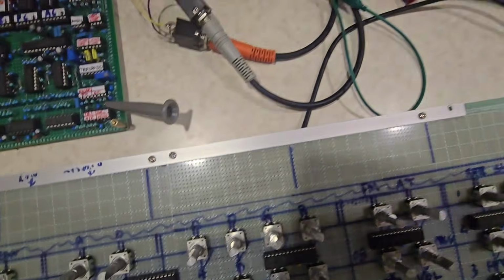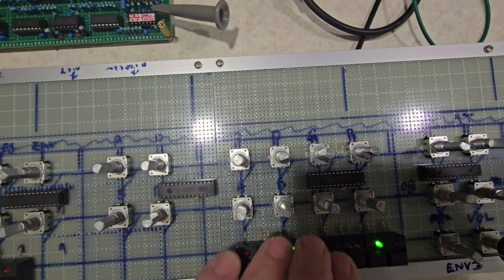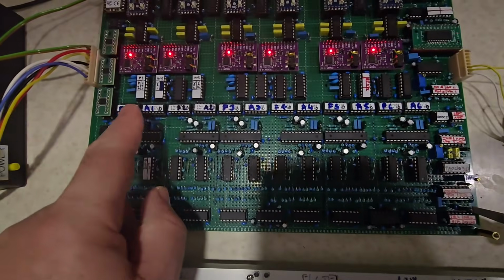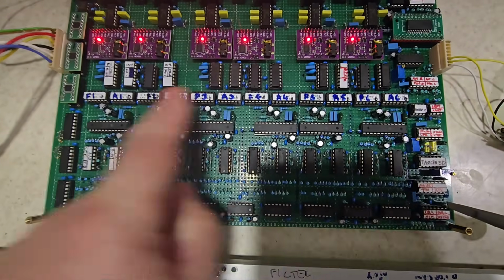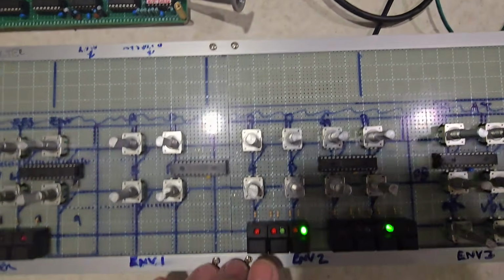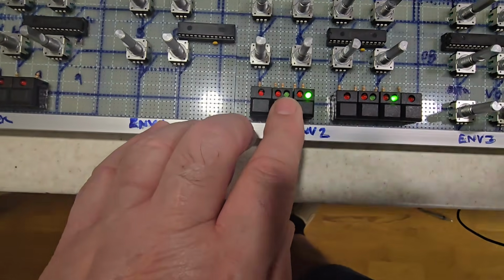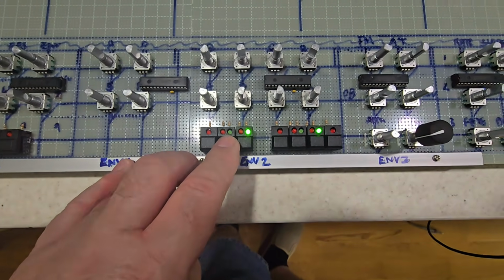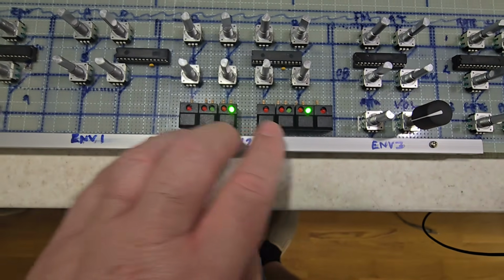control. This is ADSR 2 and 3, which are physical ADSRs on this board. There's 12 of them here, sorry, and that's it. Electric Druid ones, and again you've got Lin log settings, velocity settings and looping settings on these.